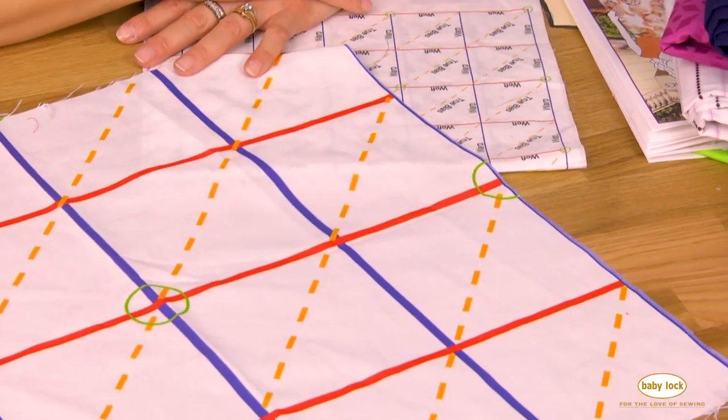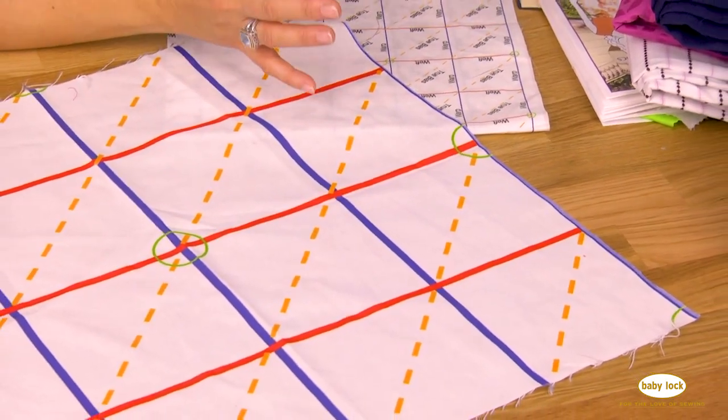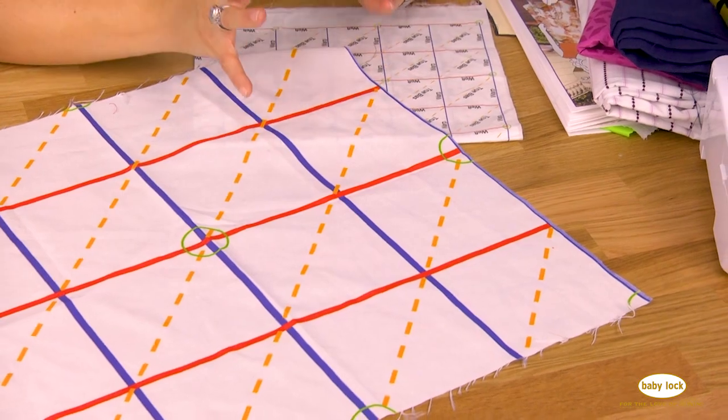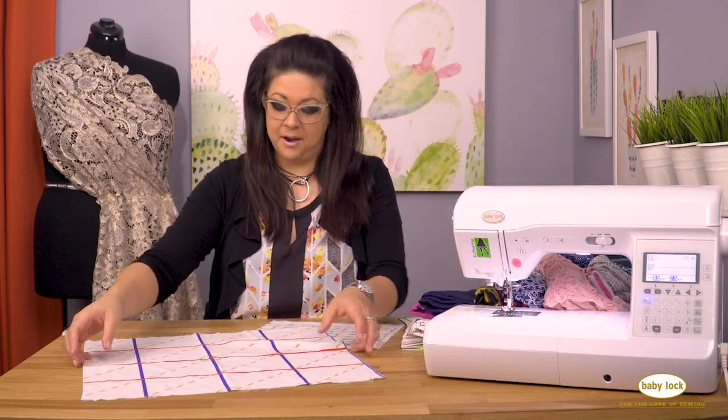The only thing you want to pay attention to is if you happen to have a fabric that has a stripe or some sort of print. So if you're interested in the bias, that might be something that you try to tackle later on, but let's stick to the basics for right now.